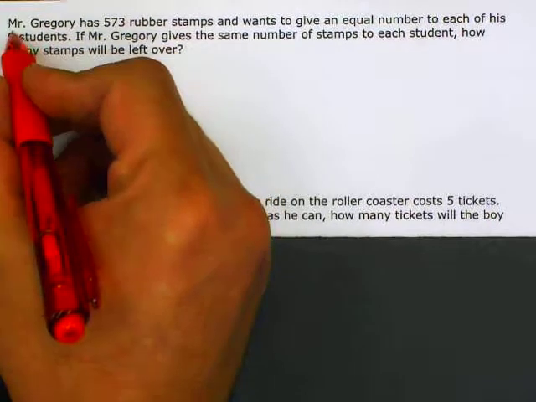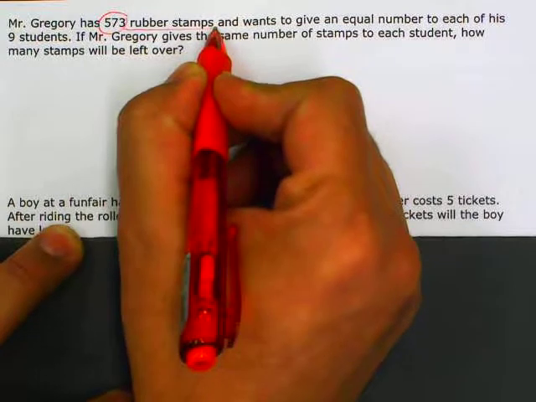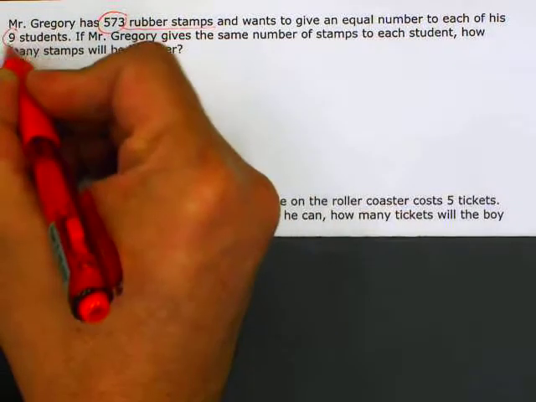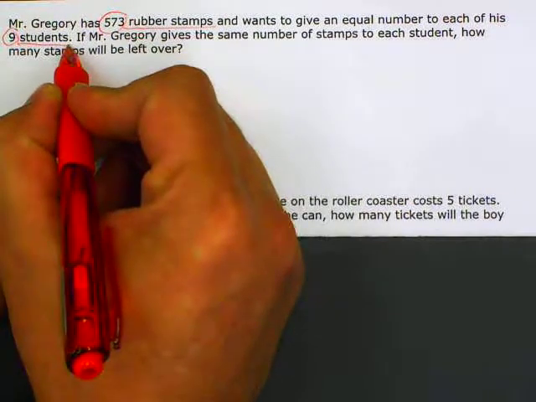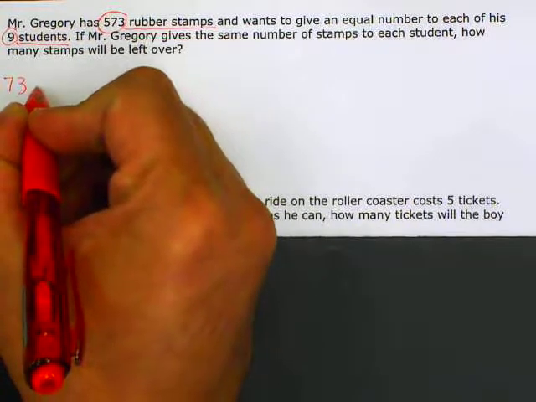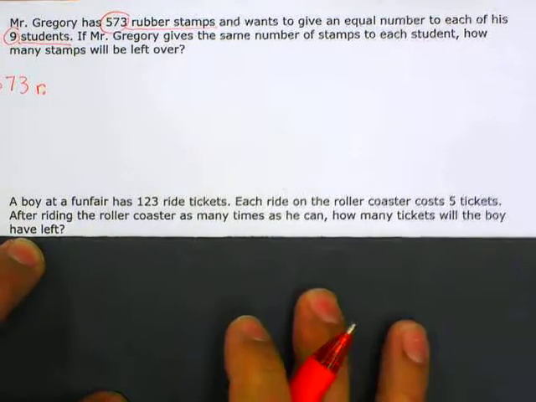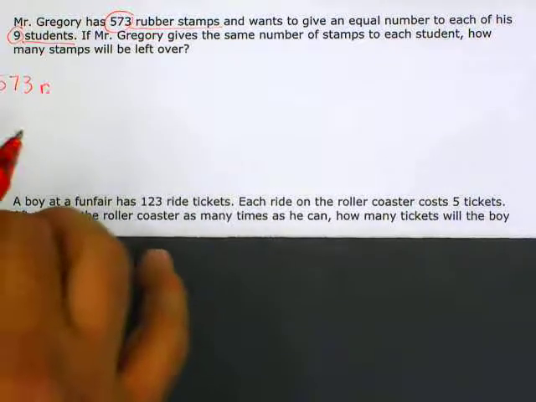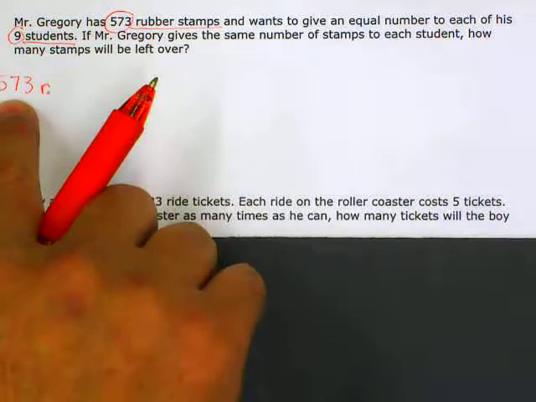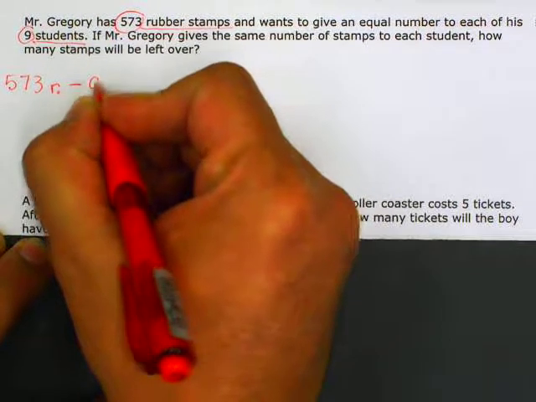Okay, so it says Mr. Gregory has 573 rubber stamps and he wants to give an equal number to each of his 9 students. So he has 573 rubber stamps. And what does he want to do with them? He wants to give an equal number to each of his students. Okay, so he's going to give these 573 rubber stamps to 9 students.